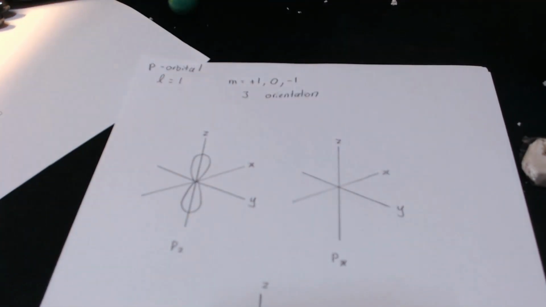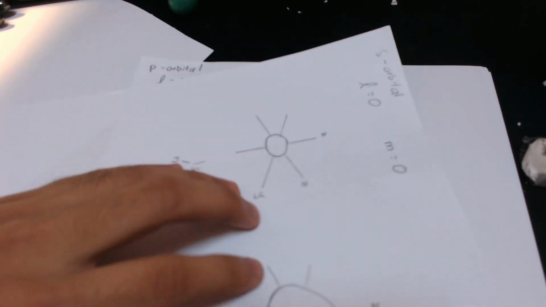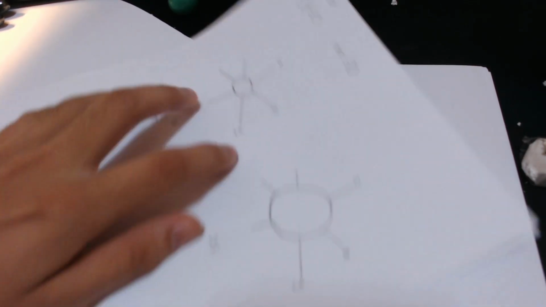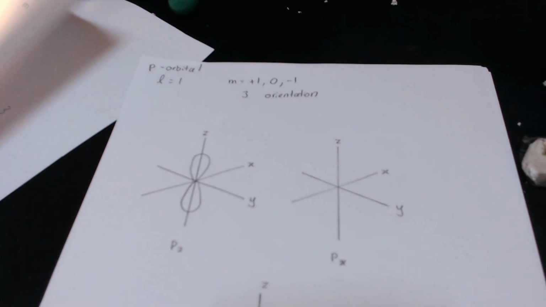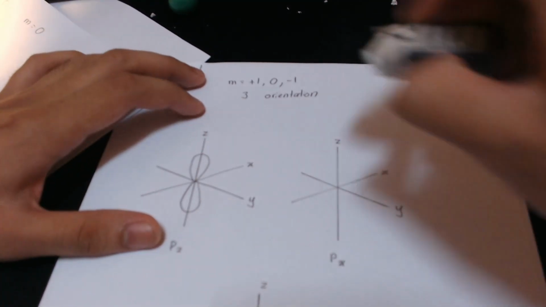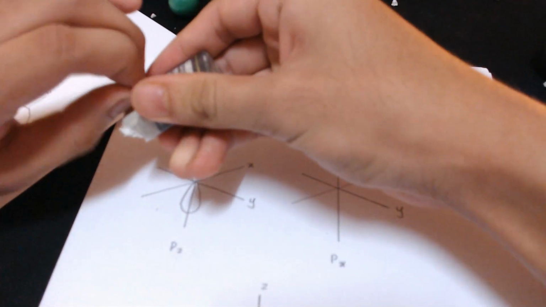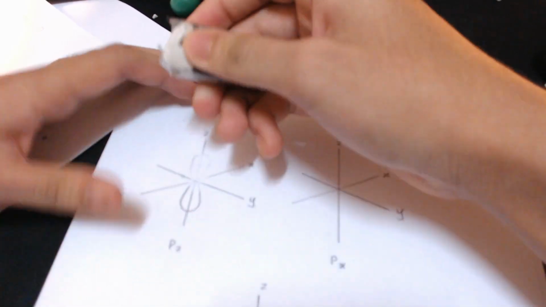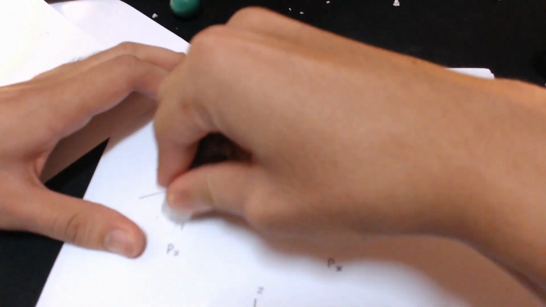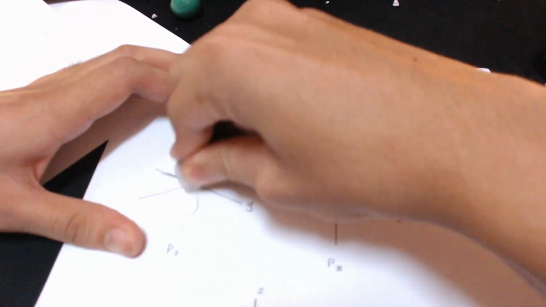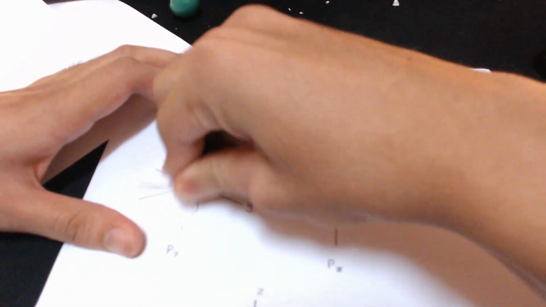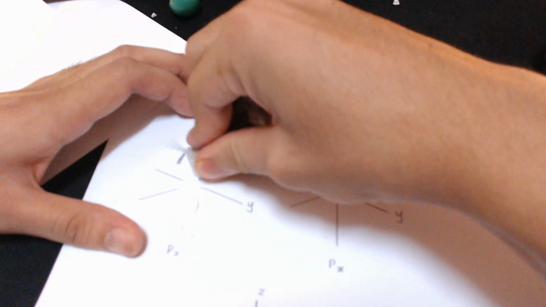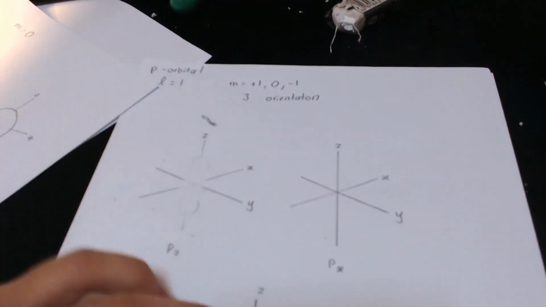Sama macam saya padam dekat dalam S orbital tadi. Saya padam. Aduh, saya telah terpadam semua dah.